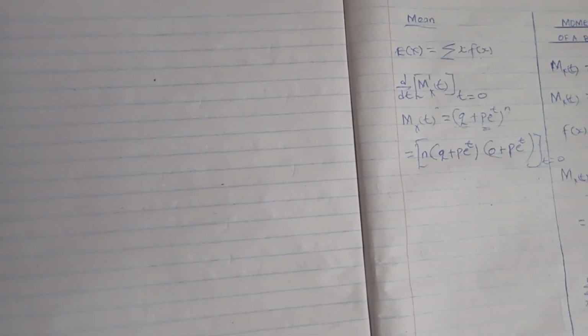When we differentiate this one, it's going to be 0 plus, when we differentiate this one, e^t, it's just going to remain the same. Are we getting it? But all this is with respect to t heading to 0. Then at the end, we will have n(q + pe^t)^(n-1) pe^t, with t heading to 0.